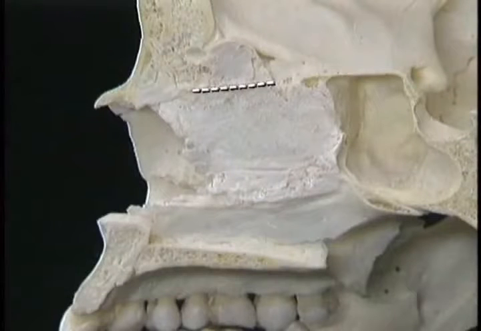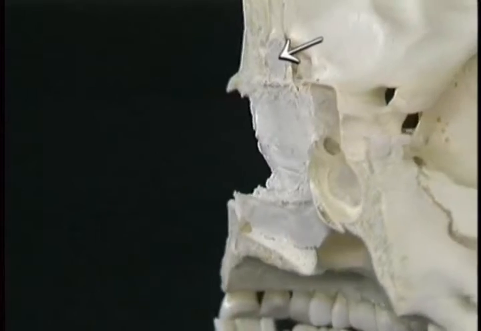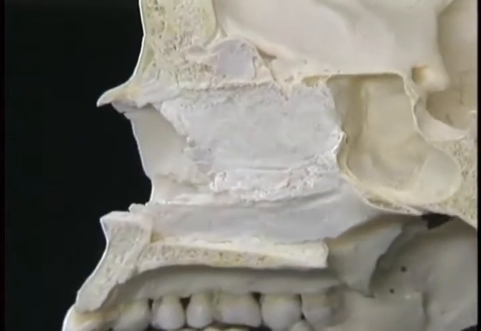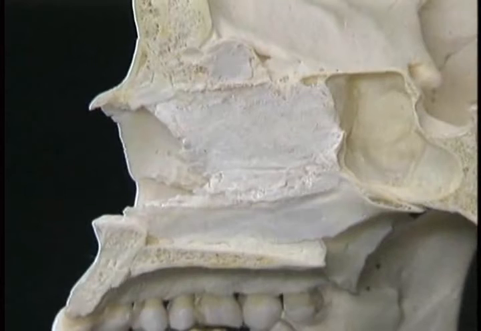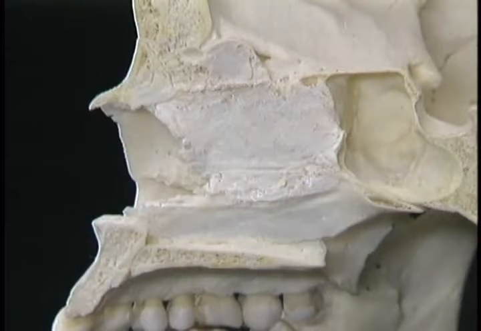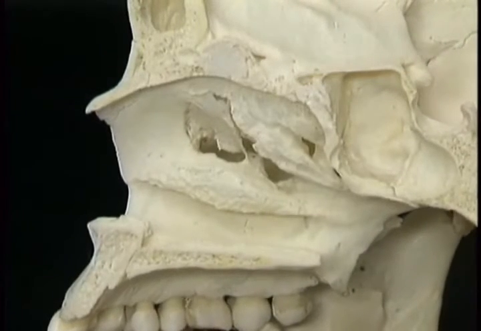Here's the divided left cribriform plate. This projection above it is something we've seen before. It's the crista galli. The frontal section we were looking at was divided here, just behind the crista galli. Now we'll remove the septum to get a good look at the lateral wall of the nasal cavity.